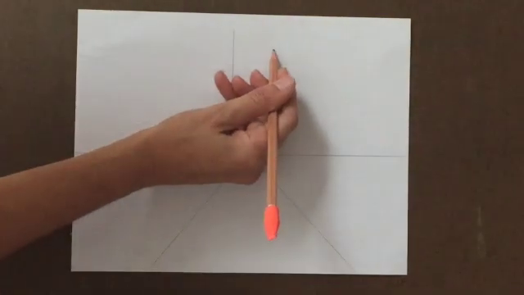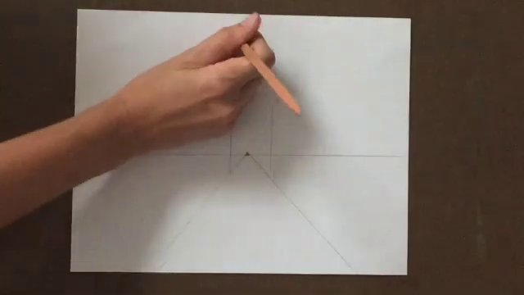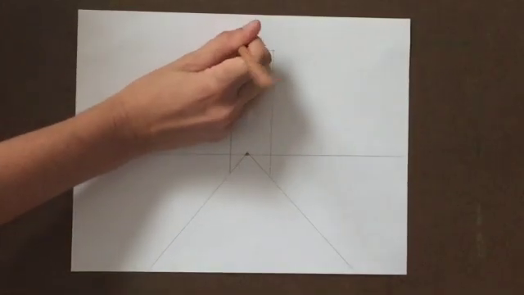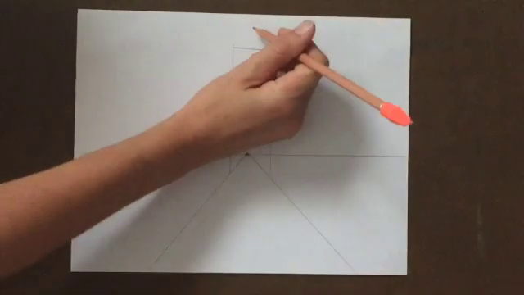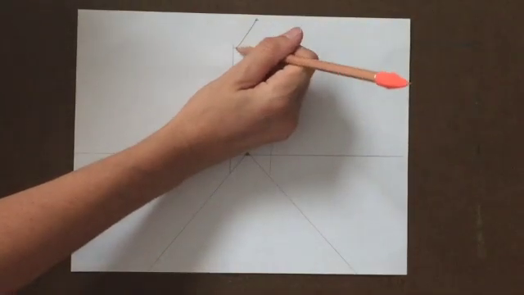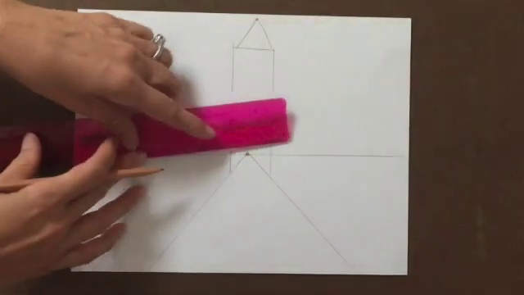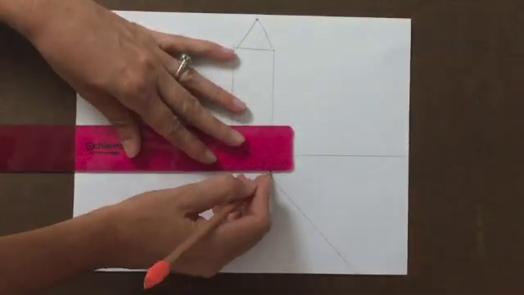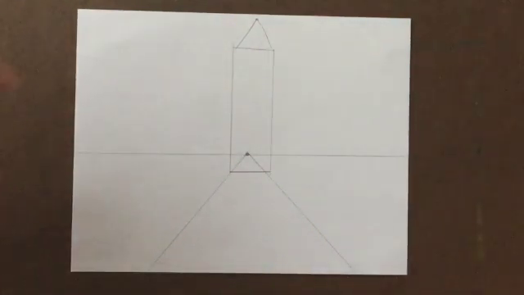I'm going to draw a line across here, and that's going to be the top of my monument. And above the monument, there's a triangle, so I will do a dot there, and then connect that down with each side of my rectangle. Now we want to make the bottom a rectangle as well. So I'm going to connect that like that and use my eraser.